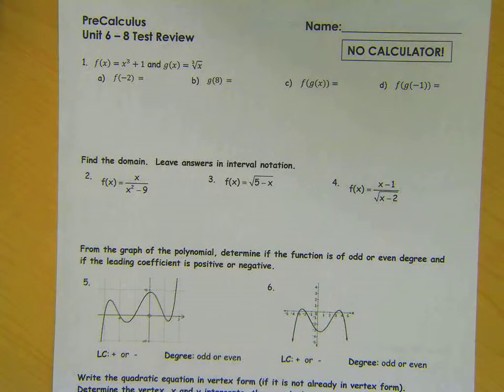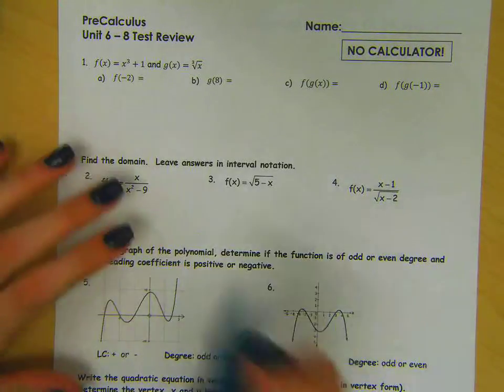Hey guys, as promised, here is the video going through the Unit 6 through 8 test review homework. So I'm just going to go through these, answering all the questions, starting with number 1.